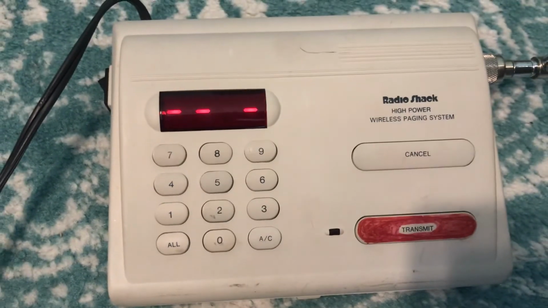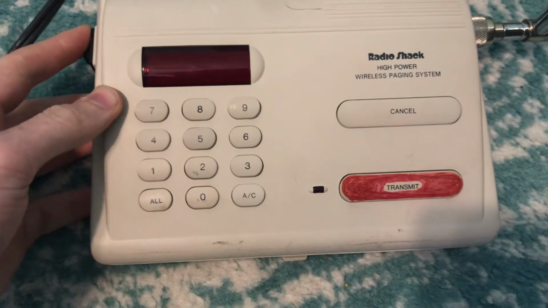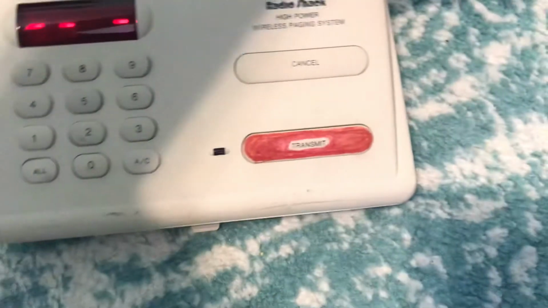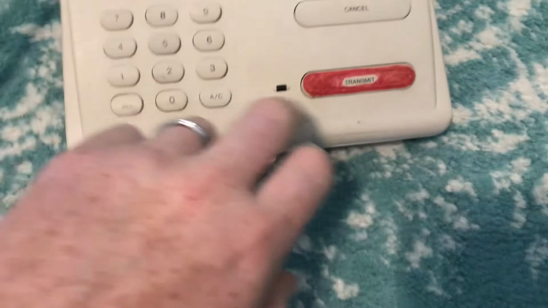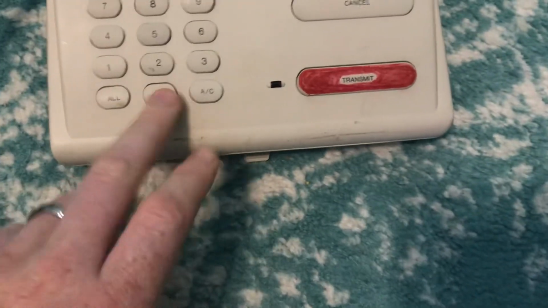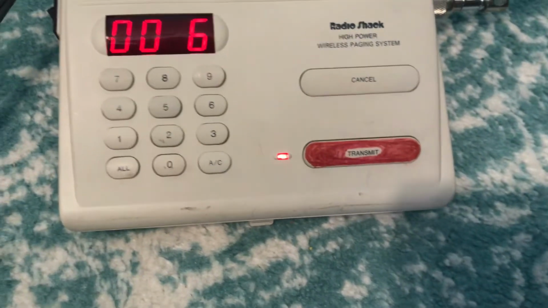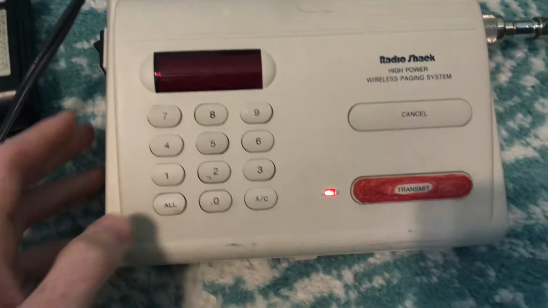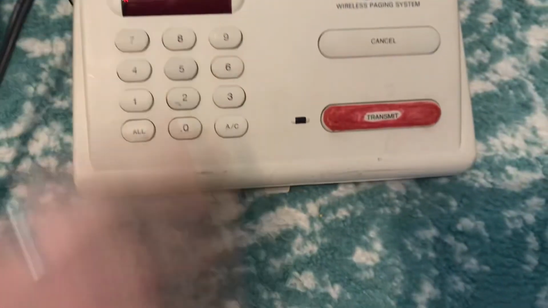What did it just flash at me? Zero, 006. Excuse me. Yeah, there she is.